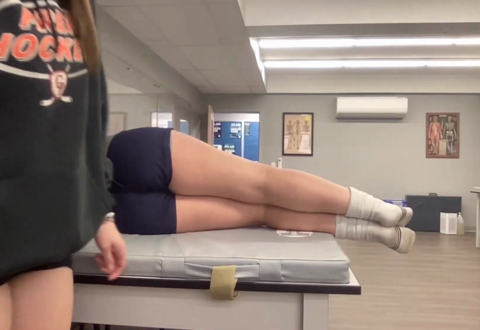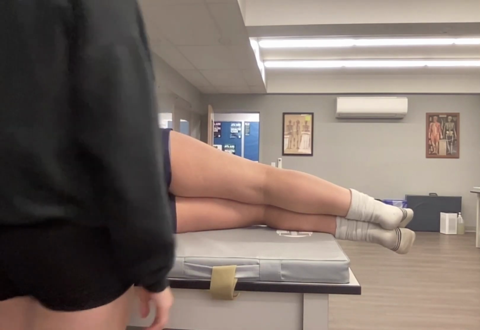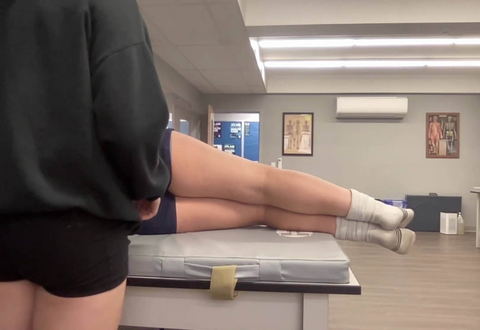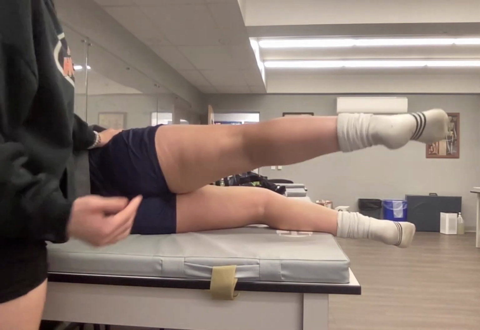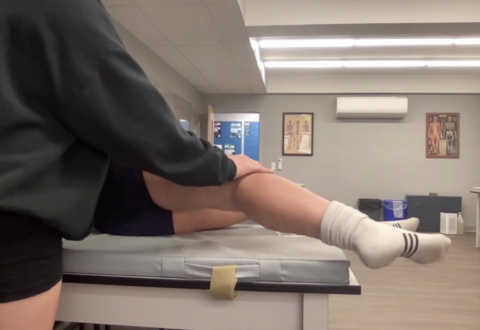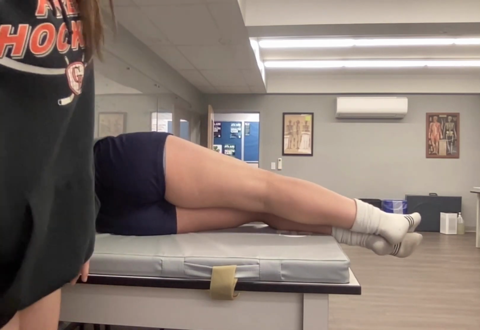Now moving on to special testing, I'm going to be doing the Ober's test on Kaitlyn. This is testing IT band tightness. So first I'm going to stabilize her iliac crest. And then I'm going to have you keep your leg straight and pull it back. Then on her knee, I'm going to push down to see if she can touch the table. I can feel as I push it down, she is very tight. So I would say this is probably a positive Ober's test.